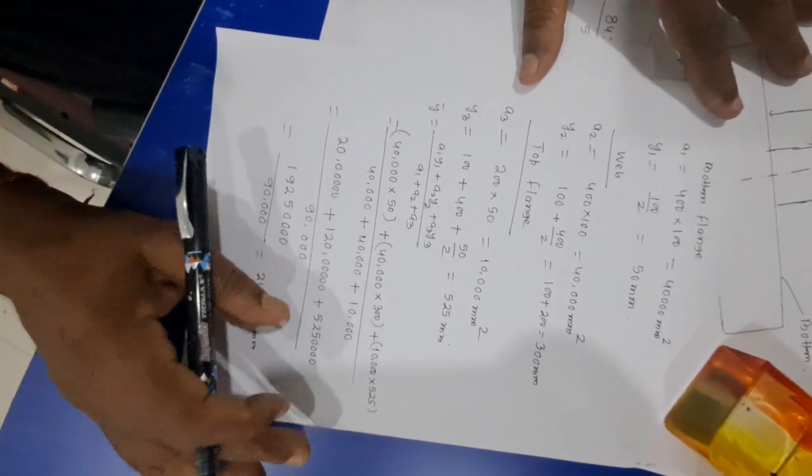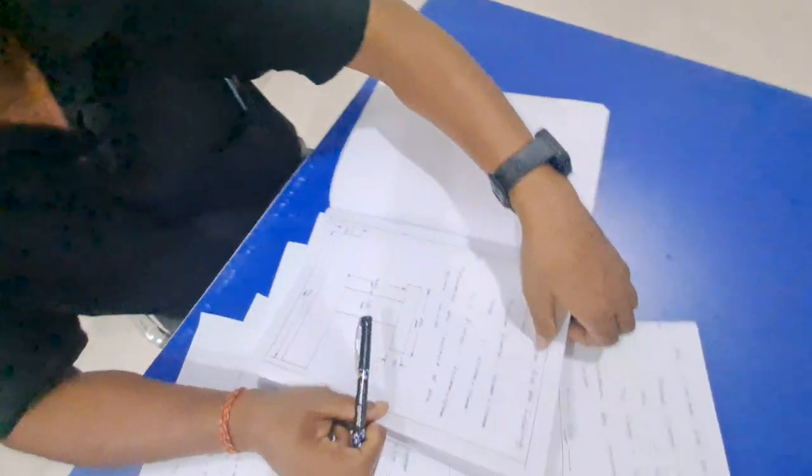For your clarification, you can see my notes.